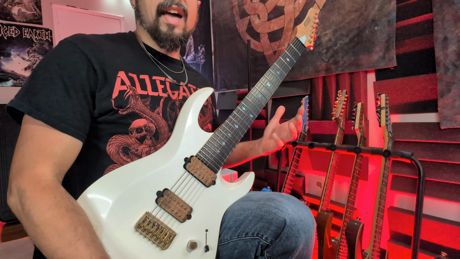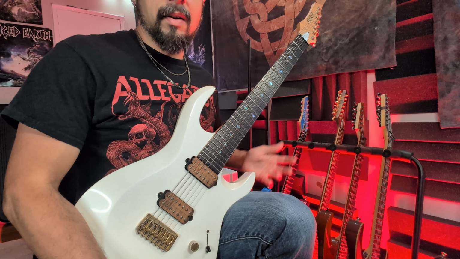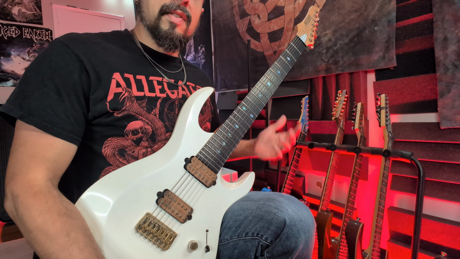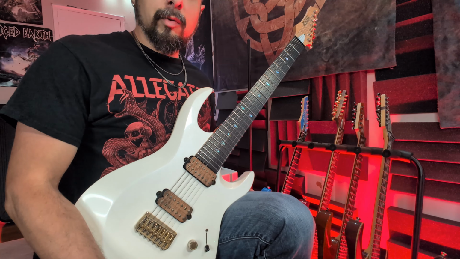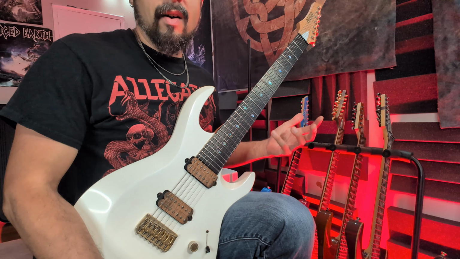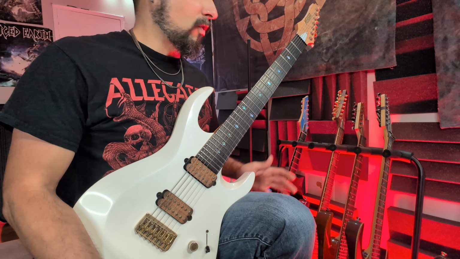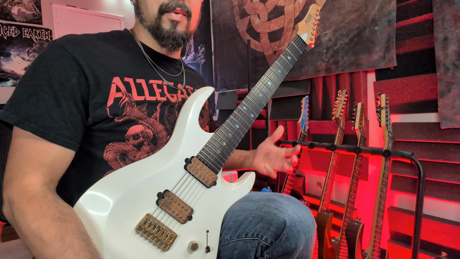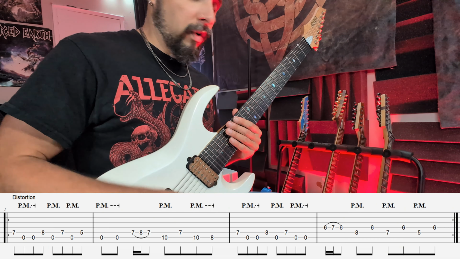All right, so now that we got the scales and the theory behind the notes that I'm playing, let's dive into the riff. And very much influenced by Painkiller. You'll hear that sound. I think Painkiller is one of the coolest riffs ever written, so I kind of had that in mind when I was working on this one. So the riff starts like this.